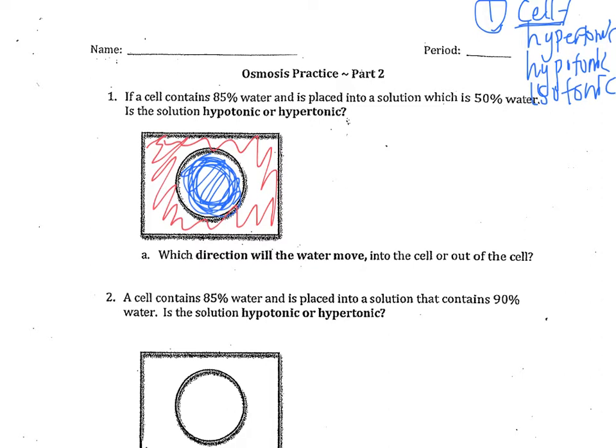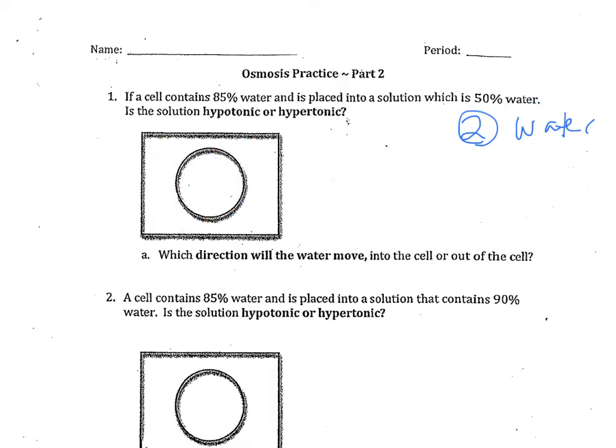The second thing that you want to be able to tell me about each of the problems is, where is the water going to go? So you have a couple of different options here. And our first option is that water would go into our cell, right? And as our water goes into our cell, it's going to get bigger and it's going to expand. Our second option is that water is going to leave our cell, and in that process, the cell would shrink. And then finally, our third option is that water would go out and in at equal rates.